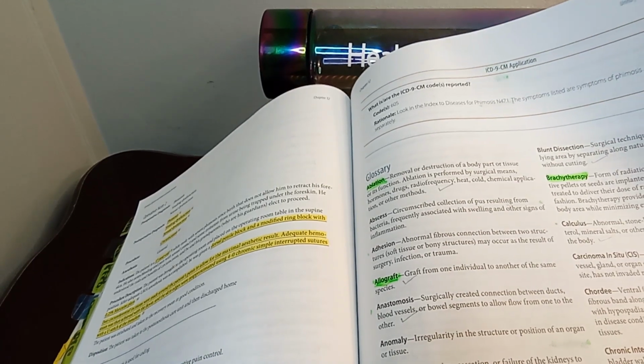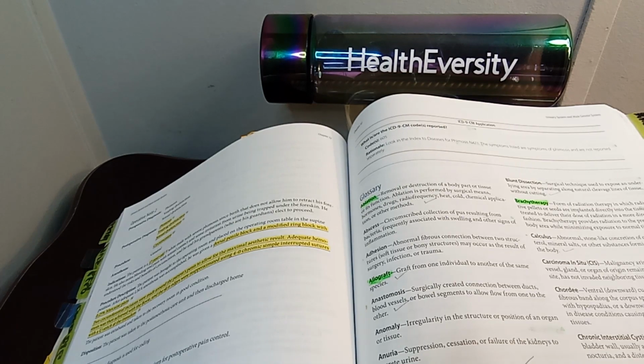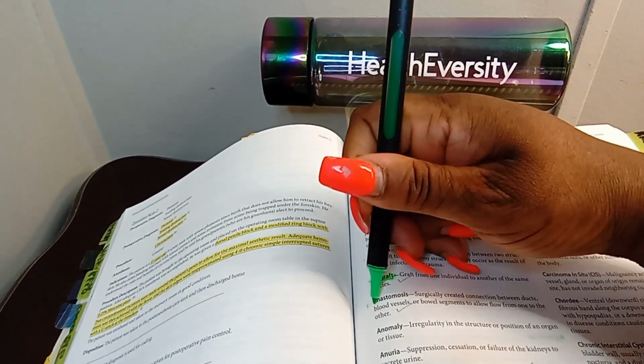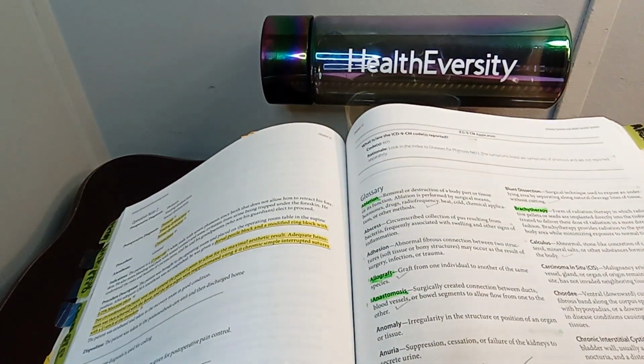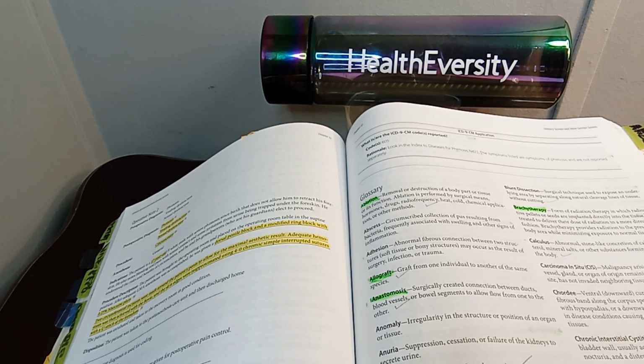Anastomosis, that's another one I forgot to put a green beside. So we've seen anastomosis several times. We've seen anastomosis in cardiovascular, we see anastomosis in digestive. Now you see the same anastomosis in the urinary and male section.